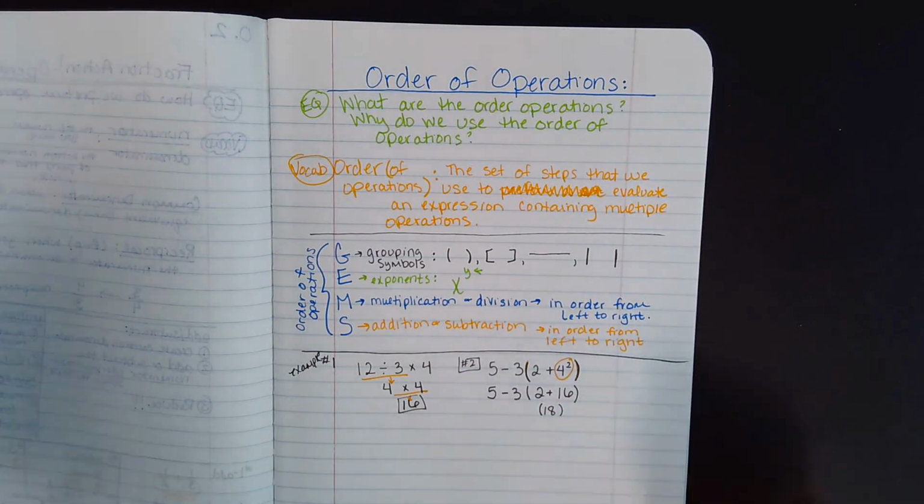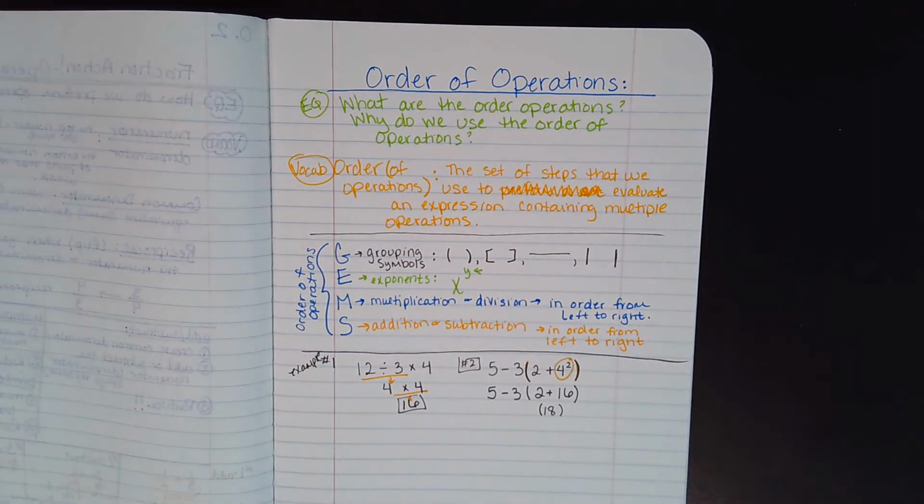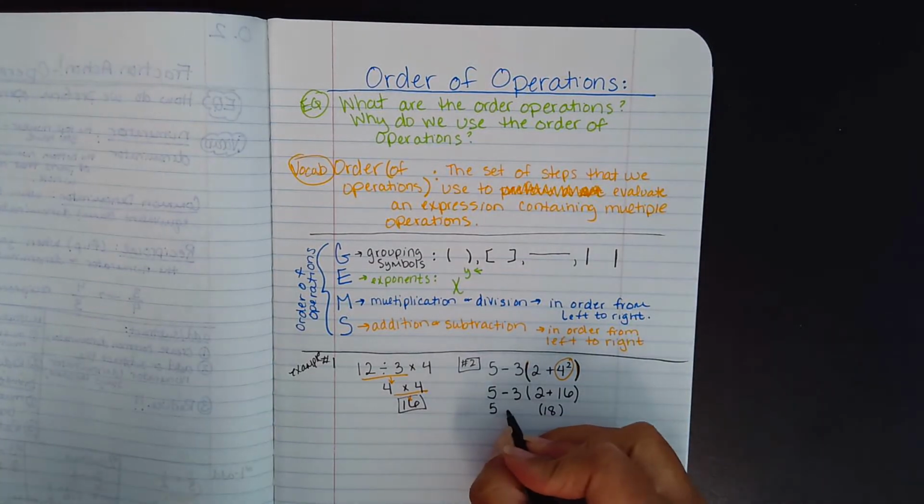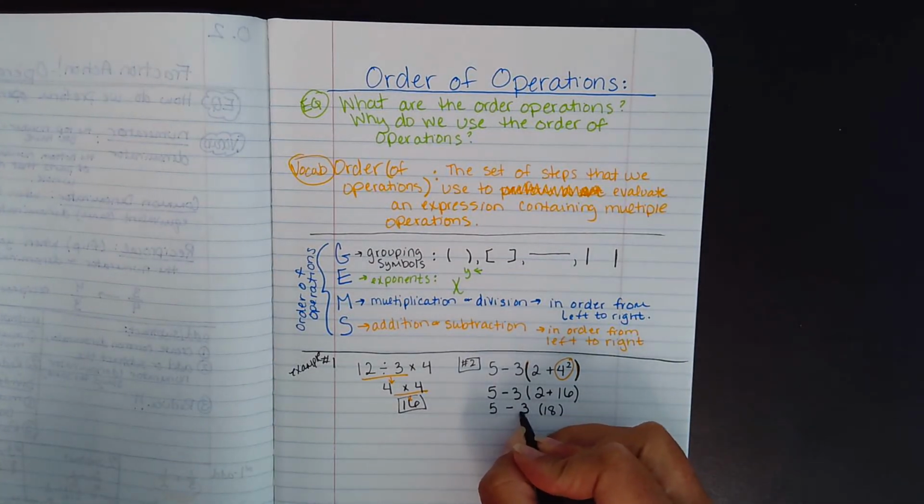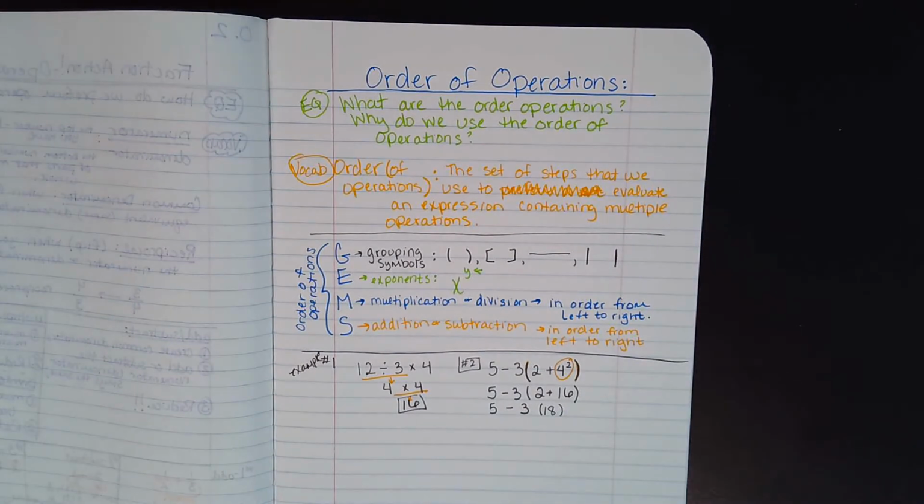And I'm going to keep those parentheses around the 18, even though it's all by itself, because you also remember that parentheses have a couple of different jobs. And while it is a grouping symbol, it is also a way to show multiplication. I am multiplying 3 and 18, okay? So my parentheses are pretty much gone. I'm down to a single number within them, so I'm just going to leave it there.